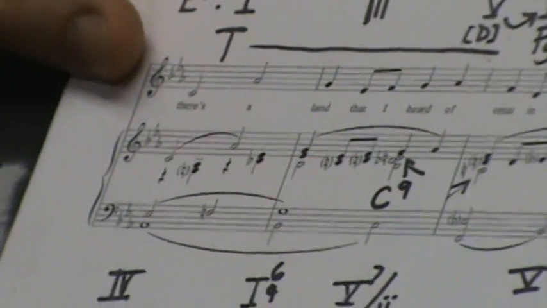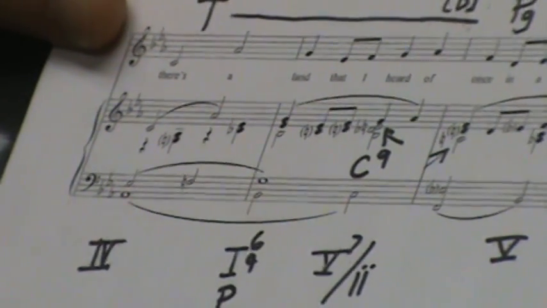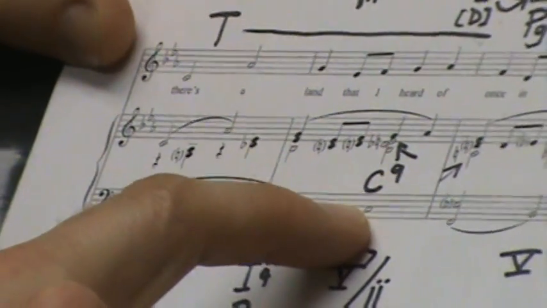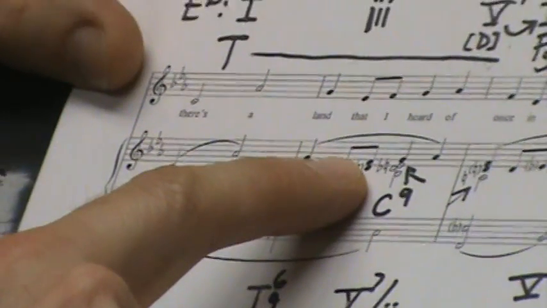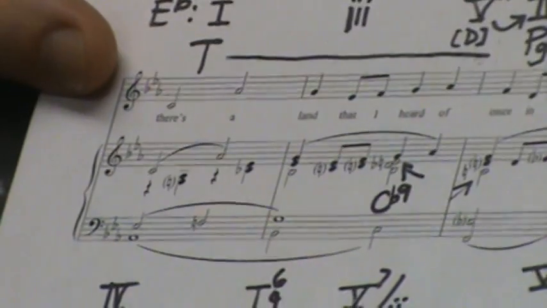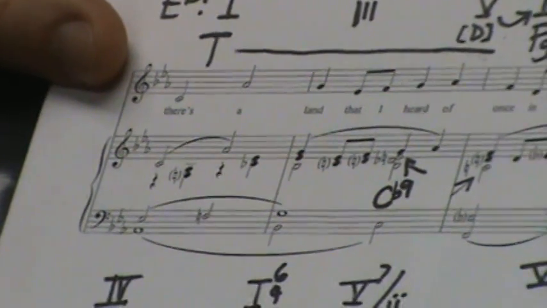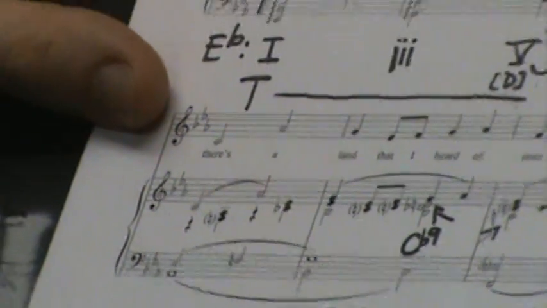Remember, if it's a minor 9th, we need to write flat 9. And this is a half step here, plus an octave. C up to D flat. And that's a flat 9. And I don't need to write the 7th, I can just write flat 9. The 7th is assumed once you have the 9th.